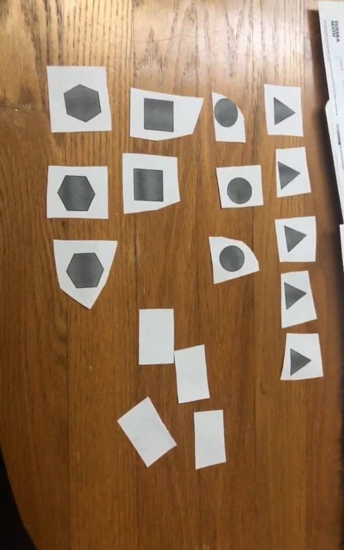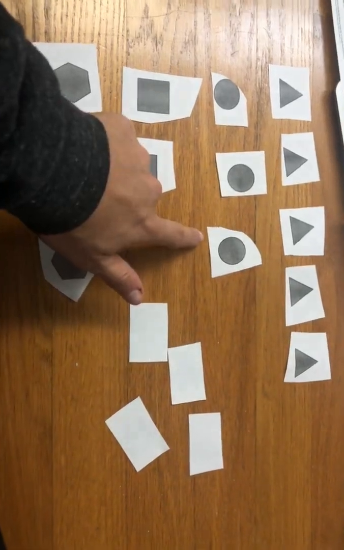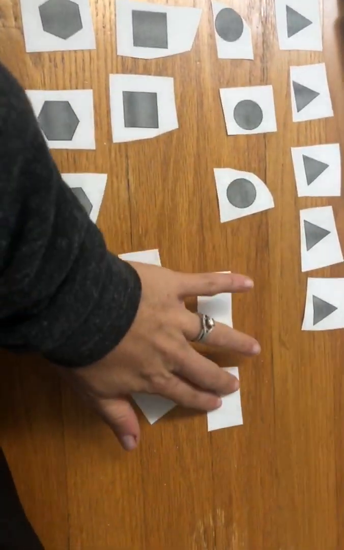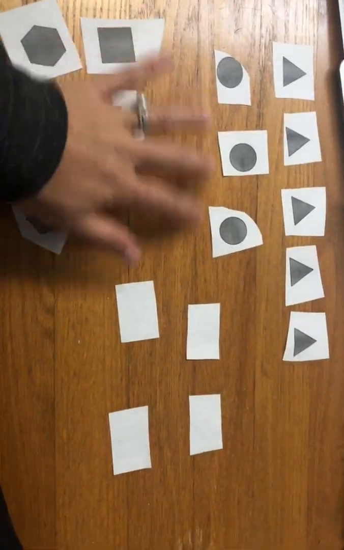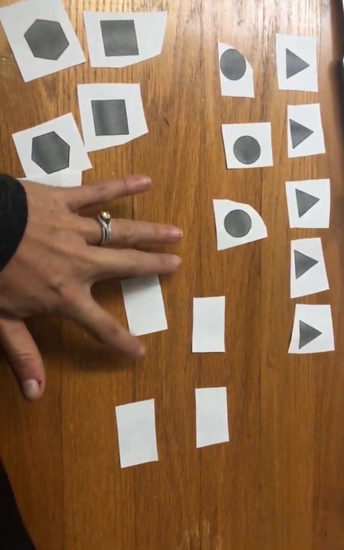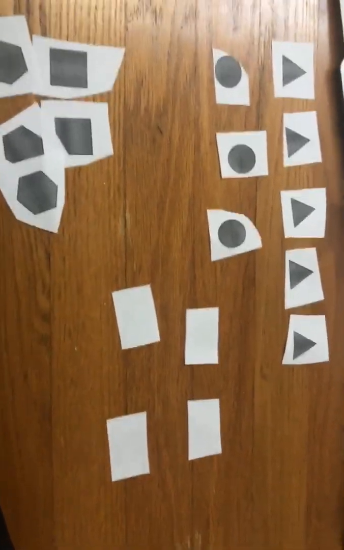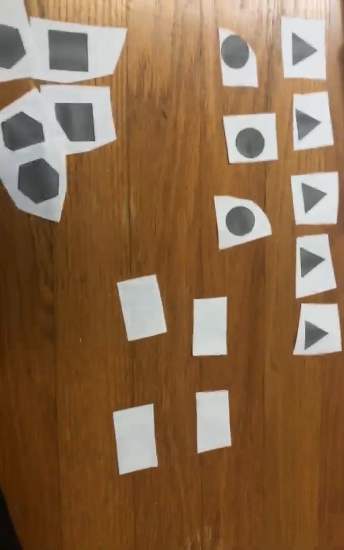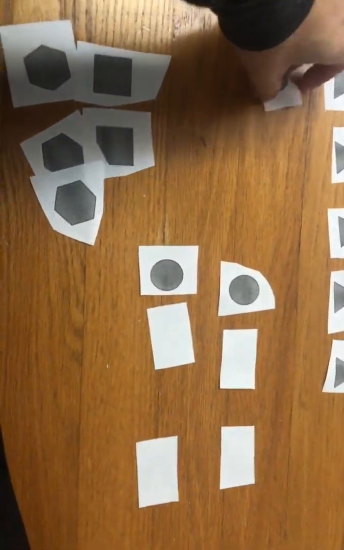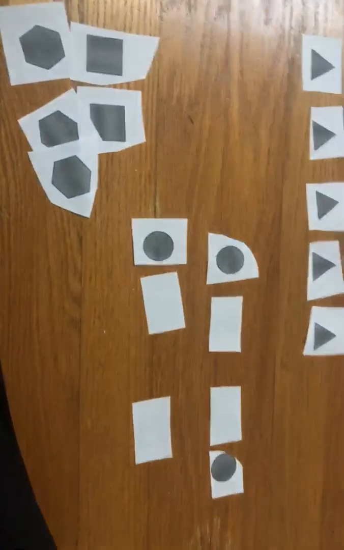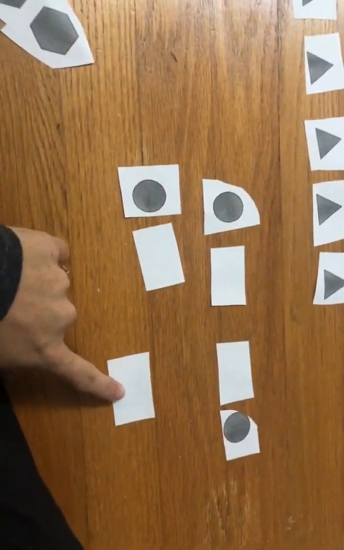Now let's look at the rectangles and the circles. Which group has more? The circles and the rectangles. Just by looking, can you tell? Well, the group that has more, if we match them up together, we can see that the group that has more would be the rectangle group.